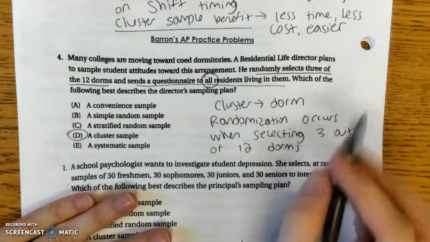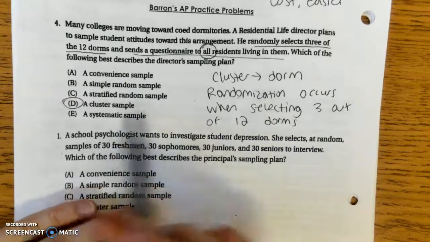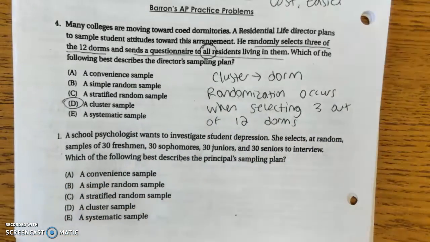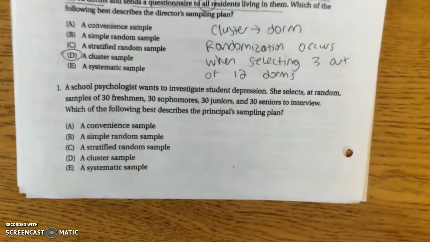So we randomly select dorms and then interview or survey every single person within the dorm. That's a cluster sample. All right, pause the video, try the next one, and then press play.